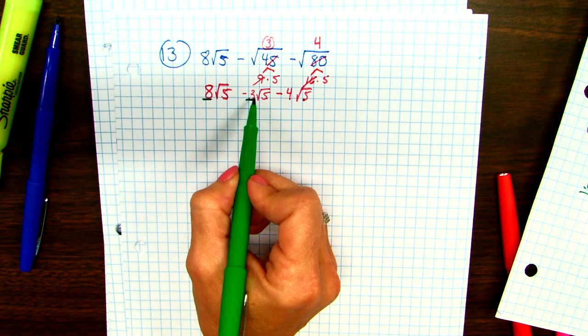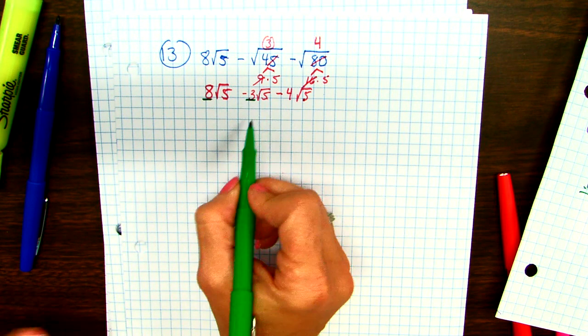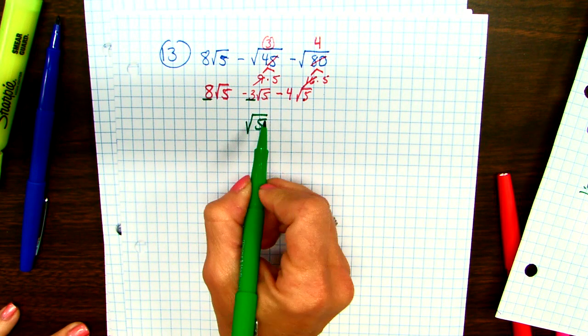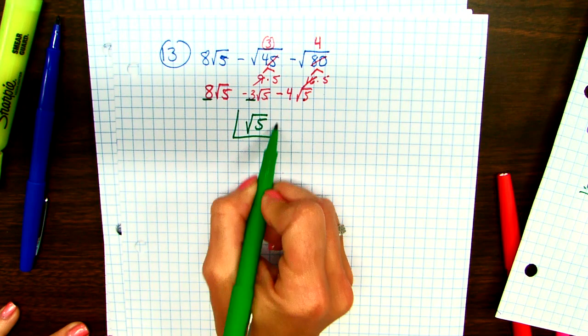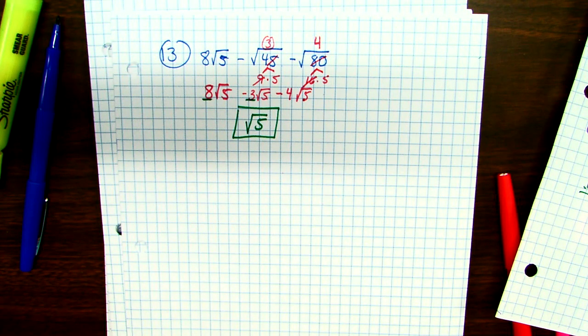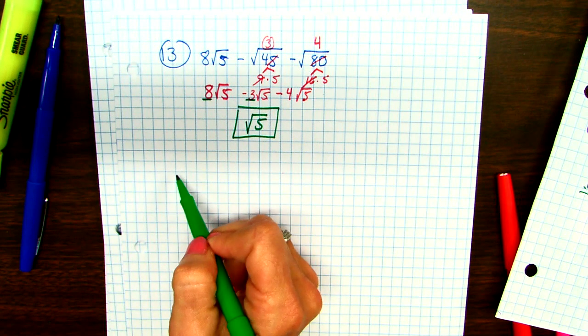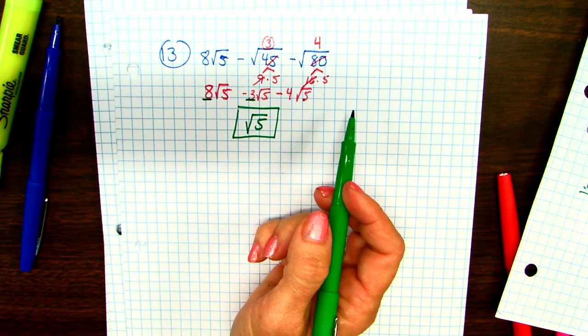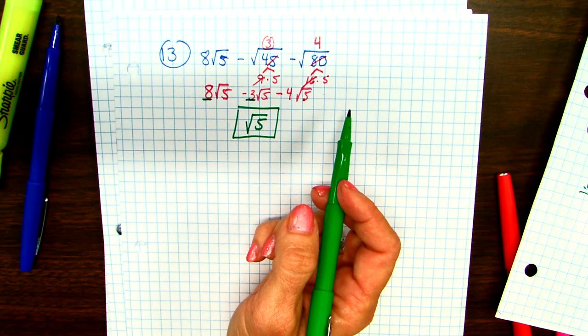8 minus 3 is 5. 5 minus 4 is 1. Can I put the 1 in front? Yeah, you can, but you won't ever see it like that. That means 1 square root of 5. 8 minus 3 minus 4, which is 8 minus 7, basically. You get that, Dylan?